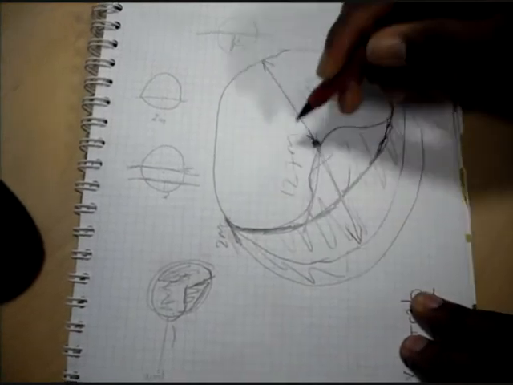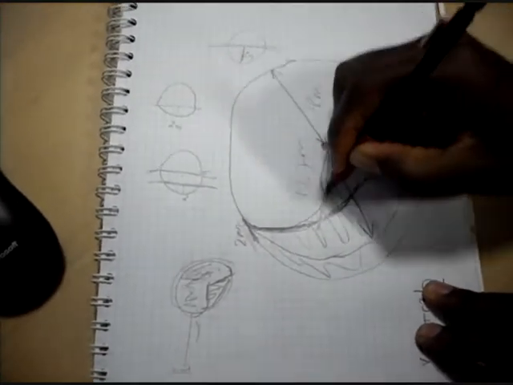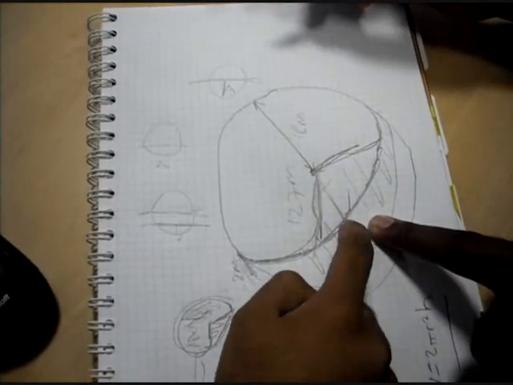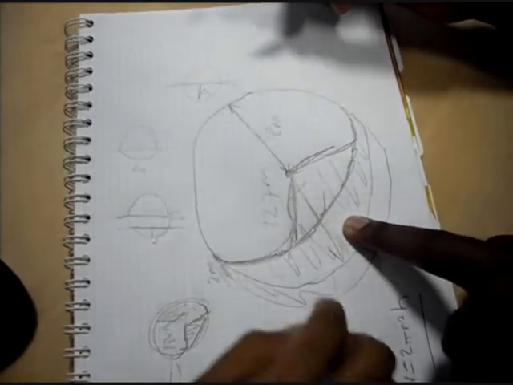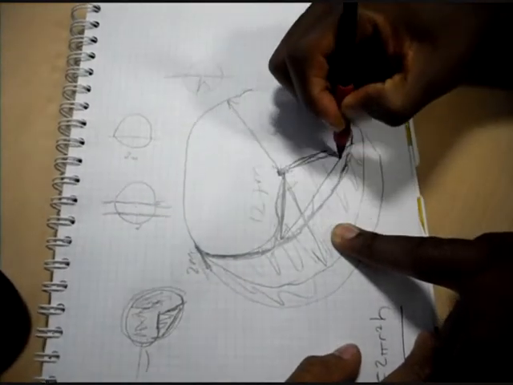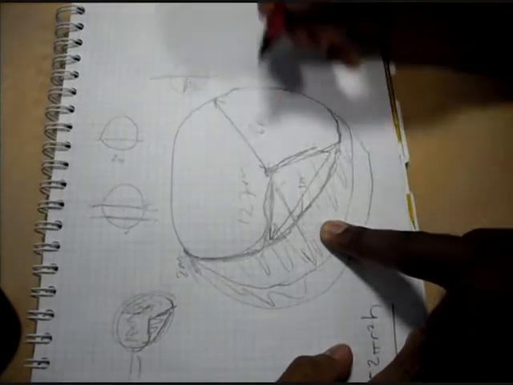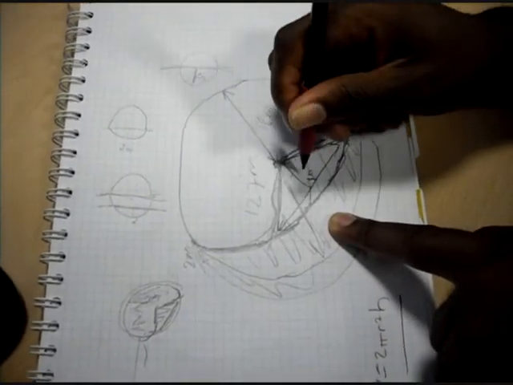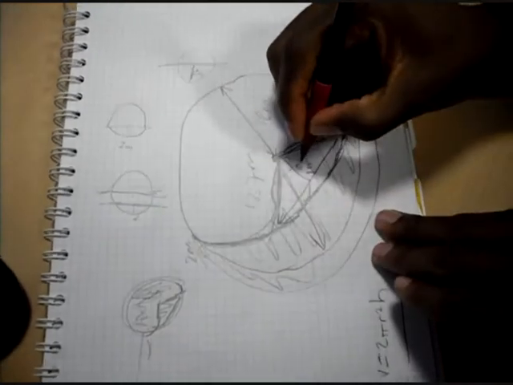So earlier from our measurements, I think we got that distance as 20 meters when we measured it on the computer. Yep, that was 20. So from here to there is 20 meters, and then we got the height as 9 meters.